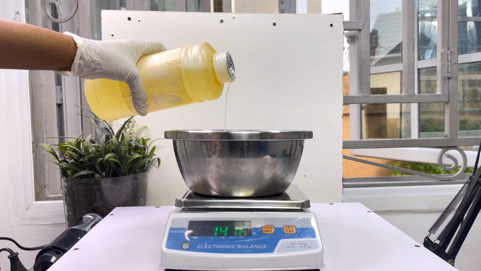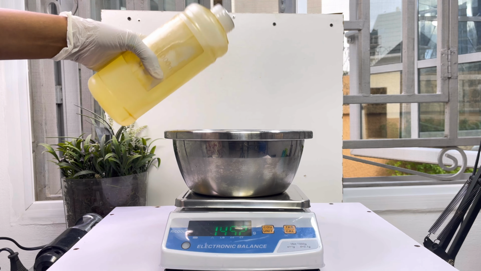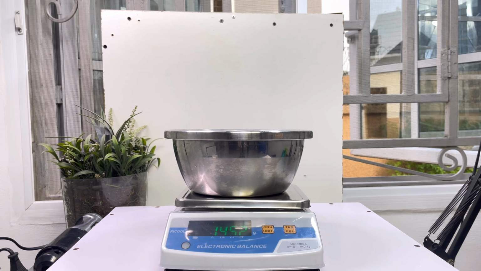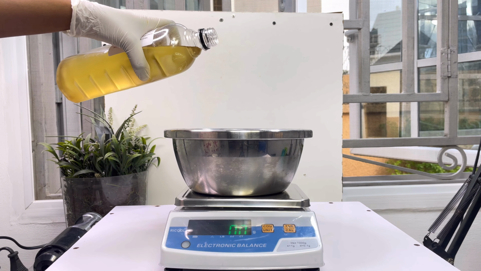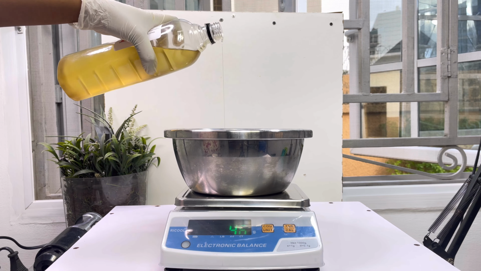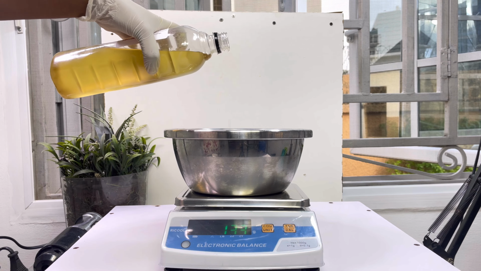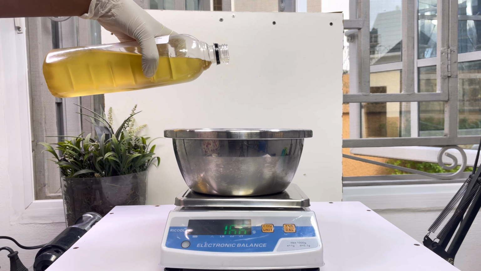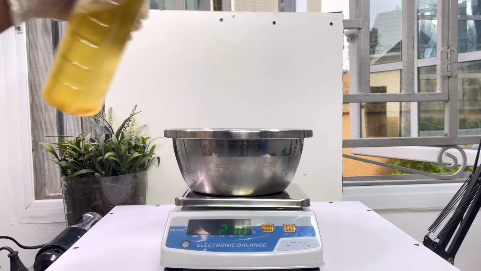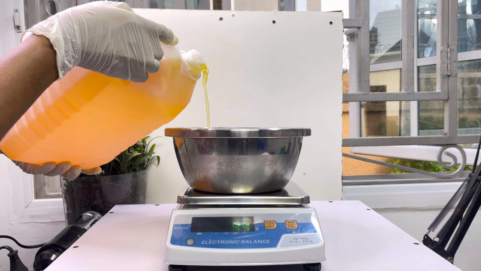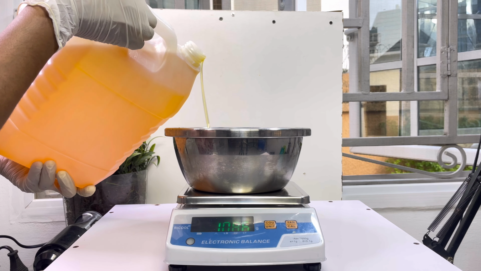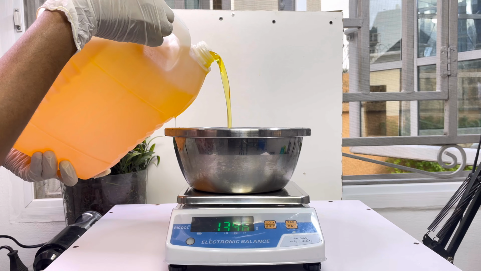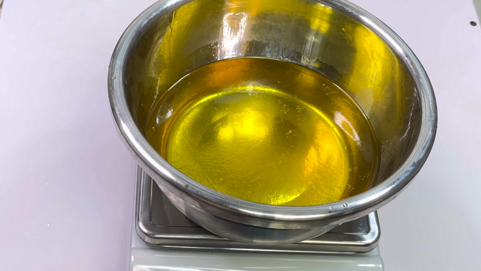So I used rice bran oil, castor oil, palm kernel oil, and I think grapeseed oil also. But you can definitely combine different oils, and have in mind that different oils will give you different hardness and different feels. I also went ahead to use essential oils.